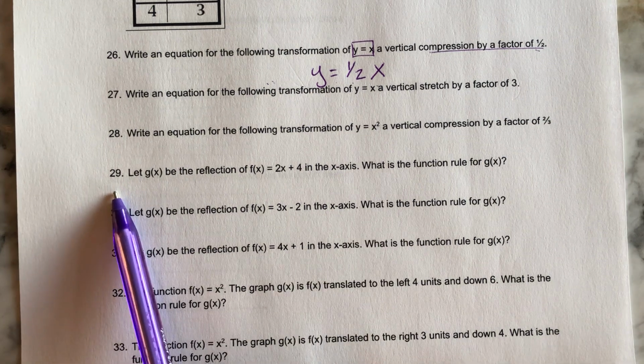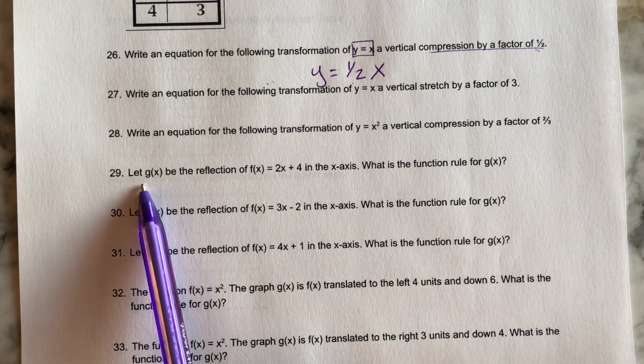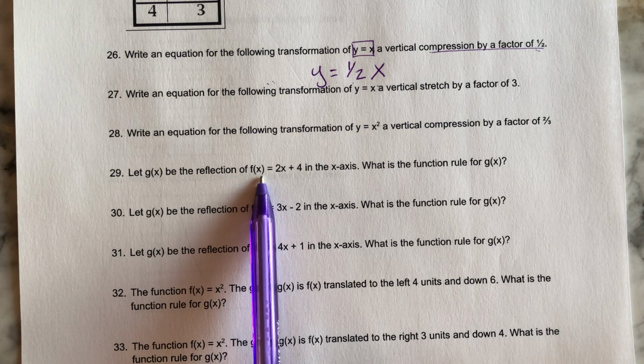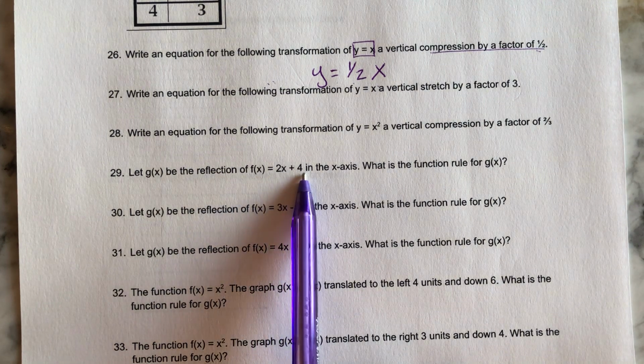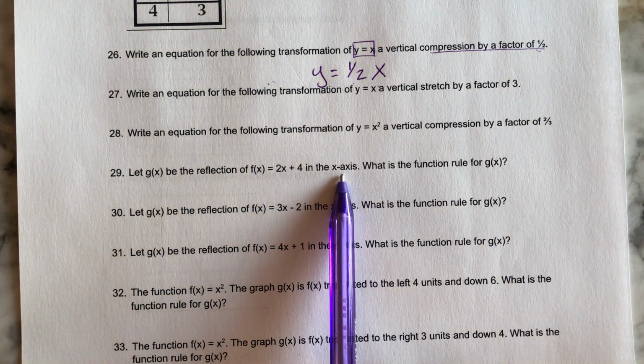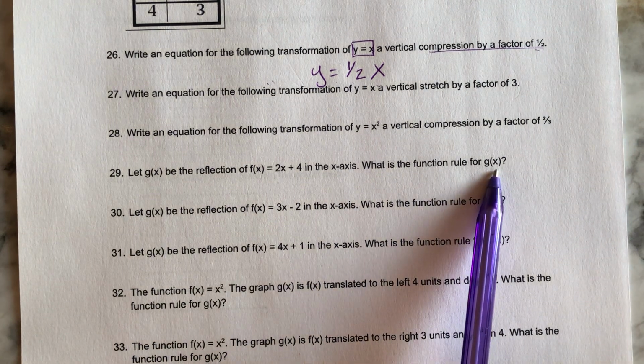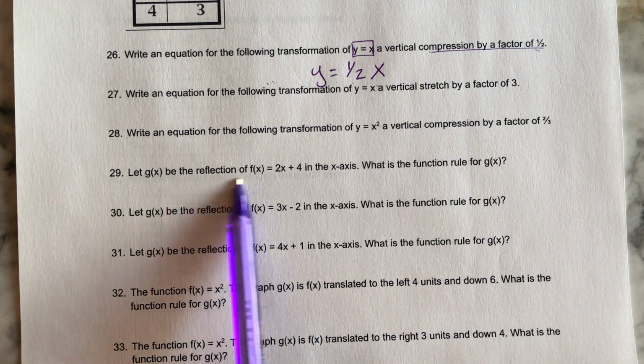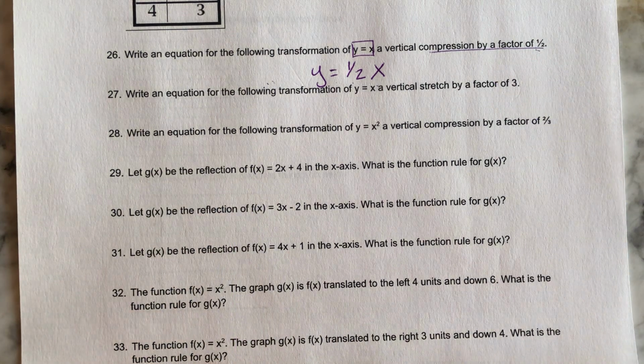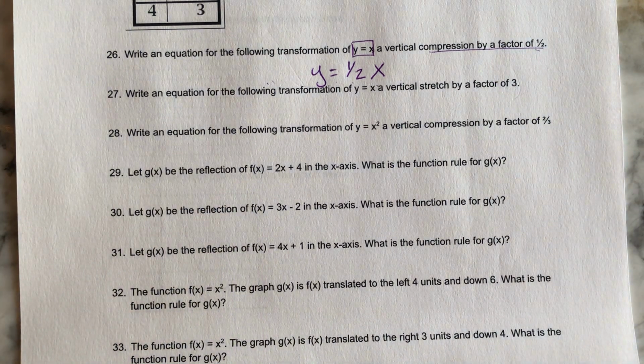Moving on to 29. It says let g of x be the reflection of f of x equals 2x plus 4 in the x-axis. What is the function rule for g? Think about what a reflection does. Reflection flips it or reflects it across the x-axis, and we know to do this because there's that negative out in front of the function.